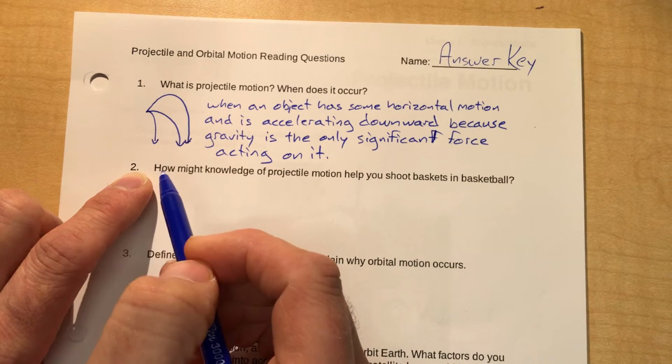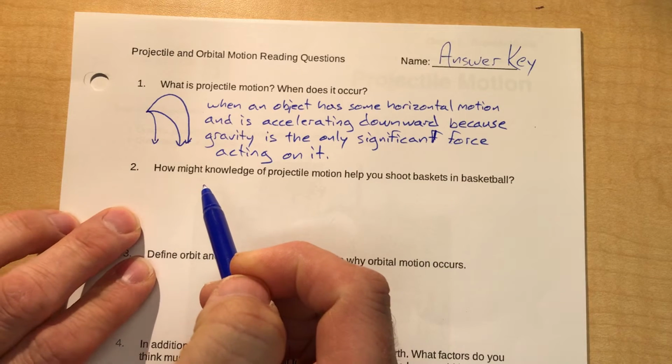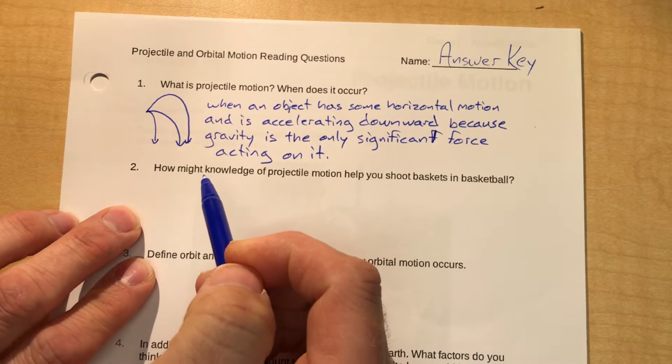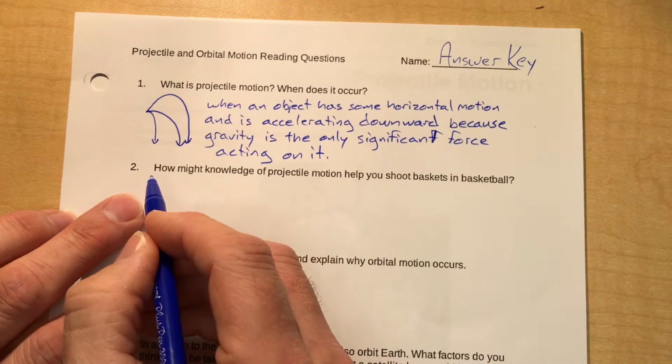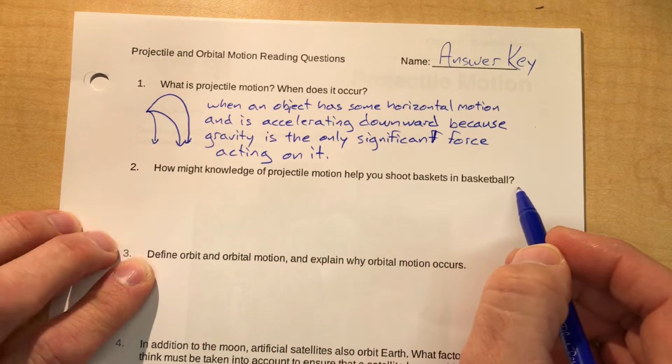But it continues moving horizontally because, as we know, an object in motion will remain in motion unless acted on by an outside force or unbalanced force. All right, number 2. How might knowledge of projectile motion help you shoot baskets in basketball?